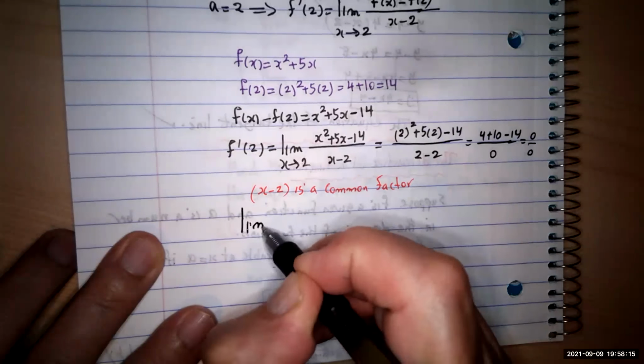Now we have the common factor. We eliminated it. When you form the limit, it's all the problems that we did before. X plus 7. So you substitute 2 plus 7, which would be 9. So that's it. So f prime of 2 is equal to 9. So this means the derivative of the function at x equal to 2 is equal to 9.